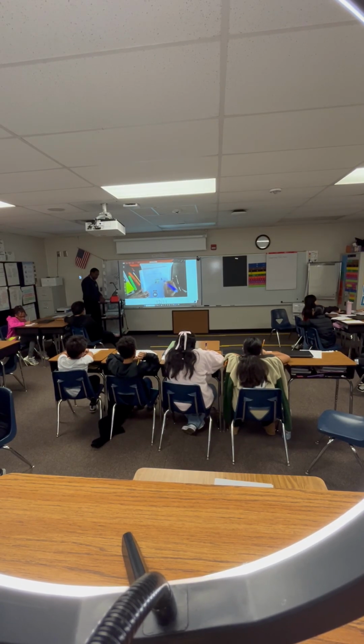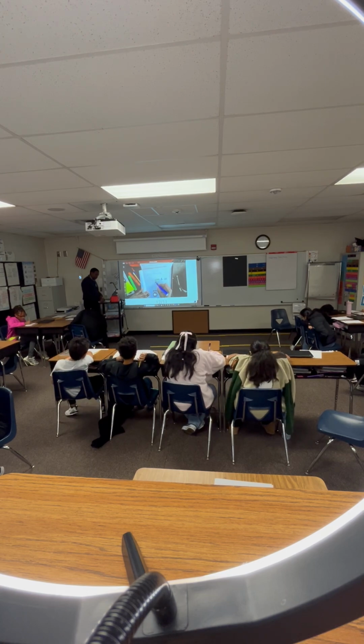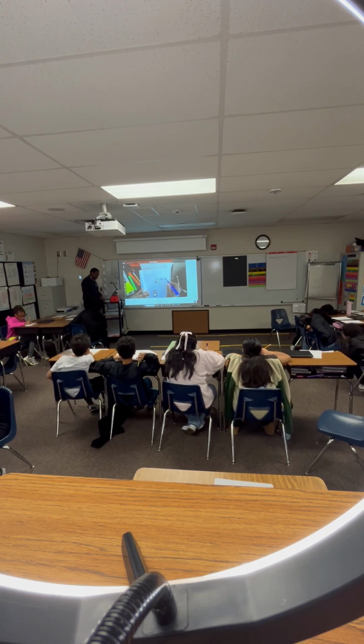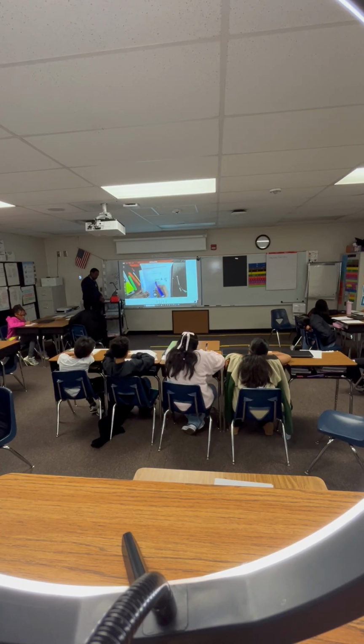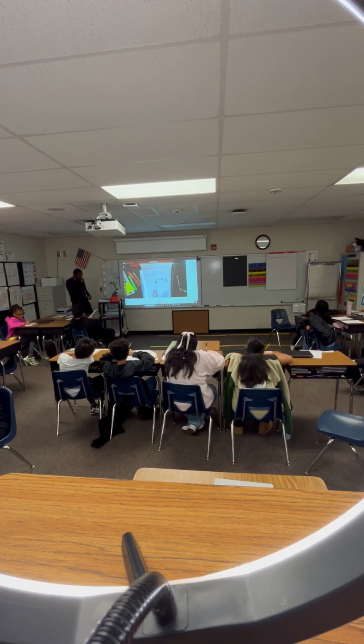So that would be written as one whole, and we have one left, one shaded for this next part, which would be 1 over 3 parts that we separated this shape into.